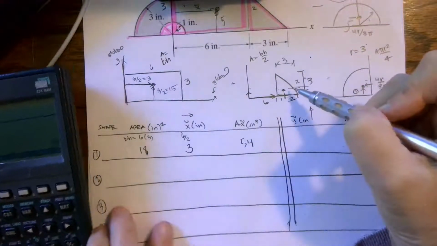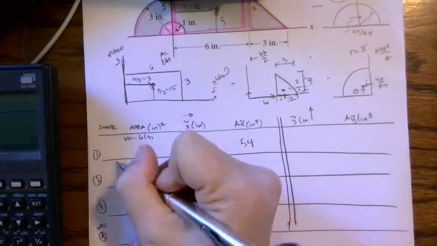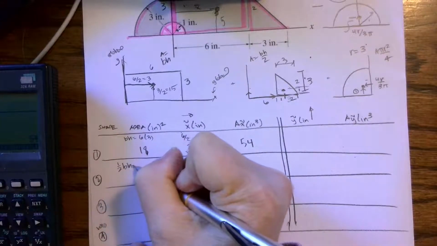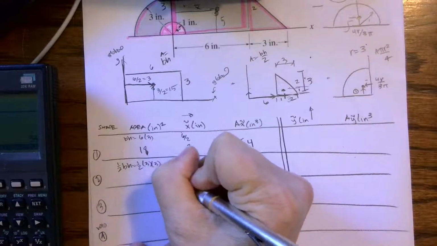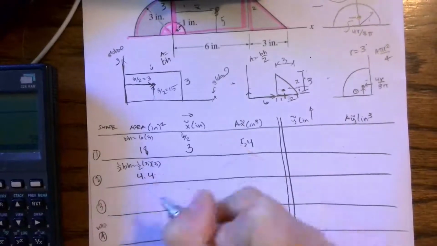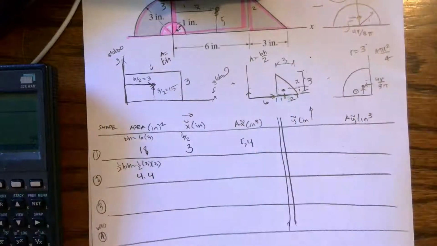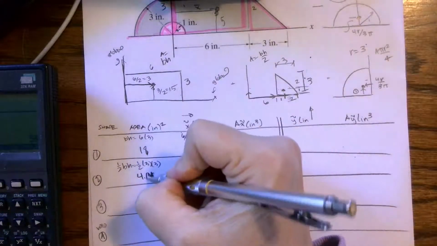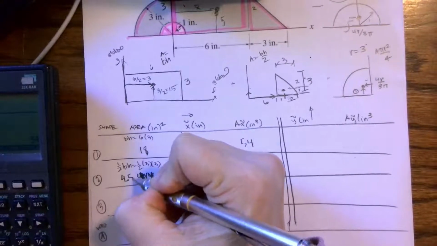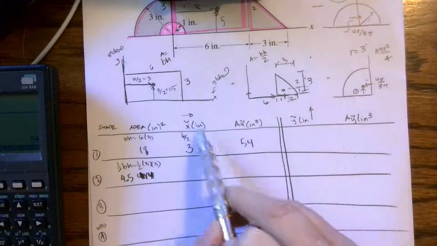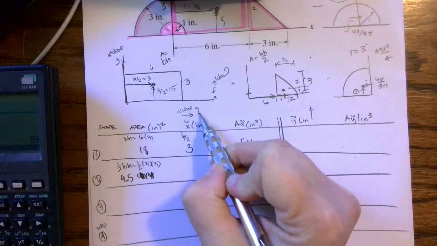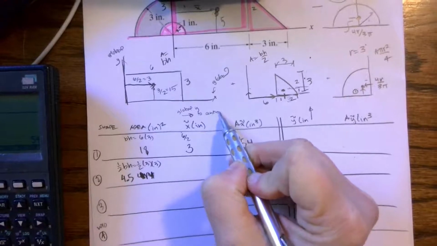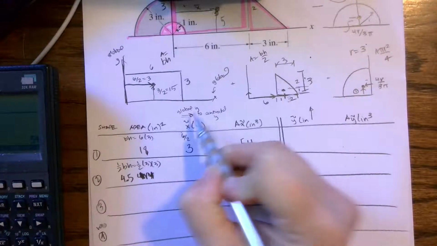Okay? Here's my triangle. 1/2 base times height. It should be 4.5. I've got to find my eraser. We're just going to scribble that out for now. 4.5. Okay? X bar. X bar means from the global Y to centroidal Y. So we're moving in the X direction.